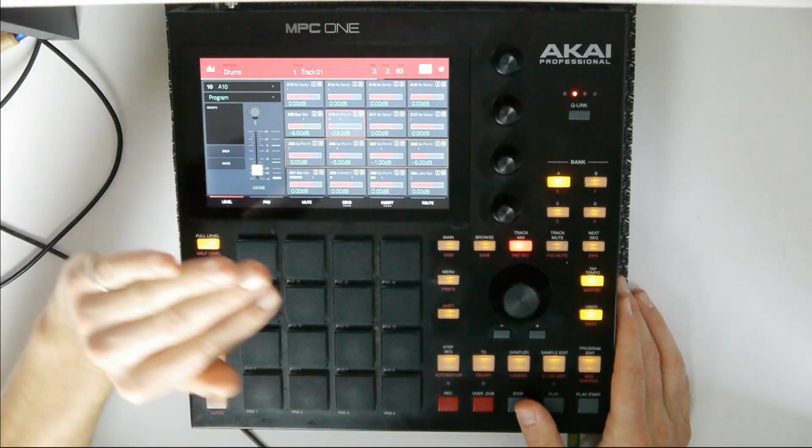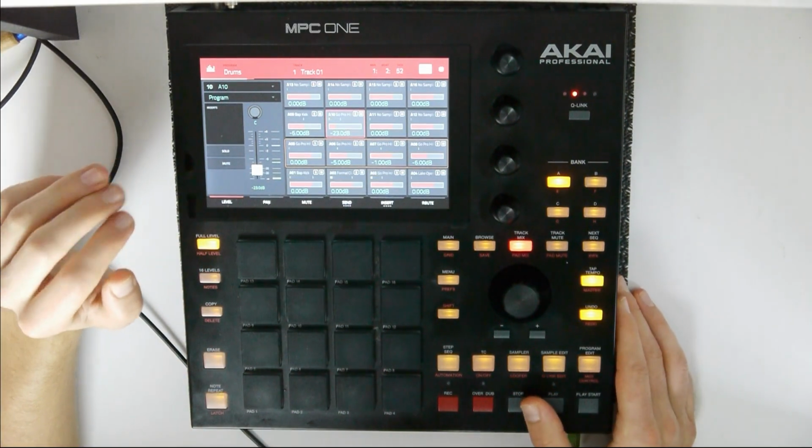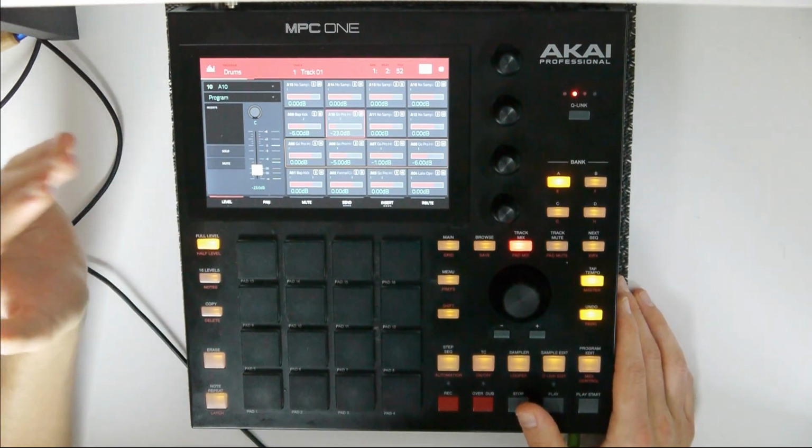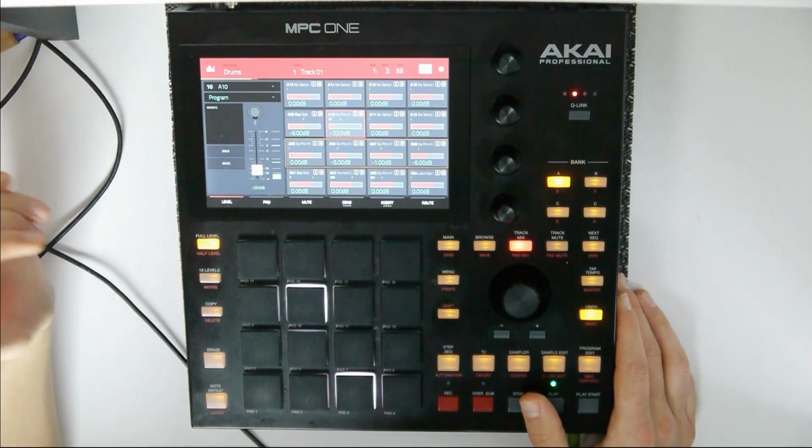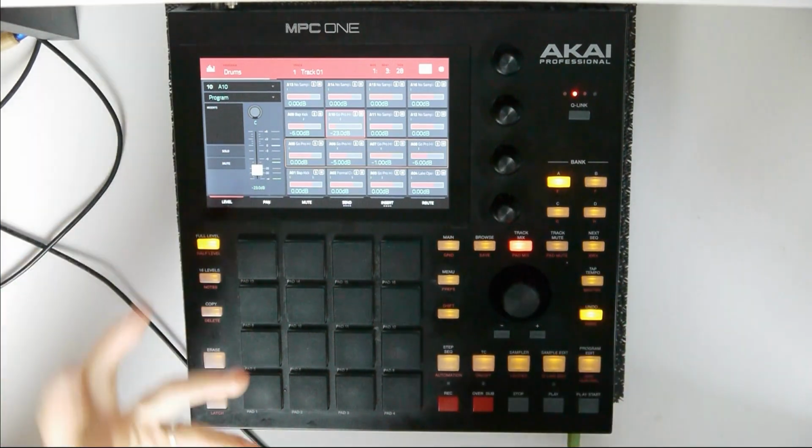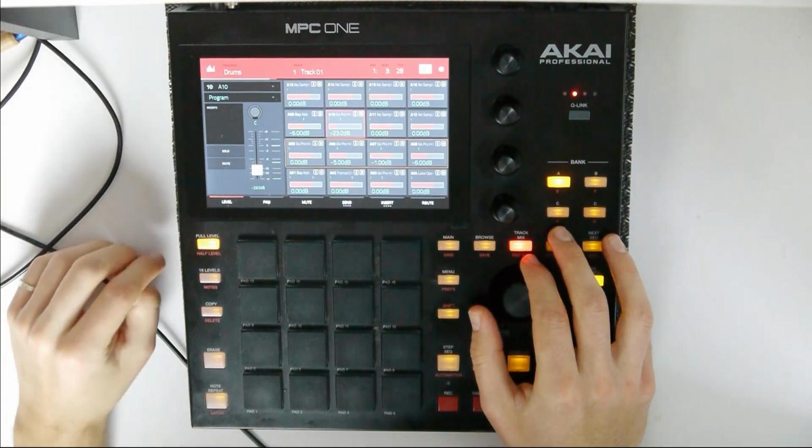Adds a very, very subtle effect. It's actually more of a feel. You can't really hear it, but it's like a little thing. But it's also pretty cool.